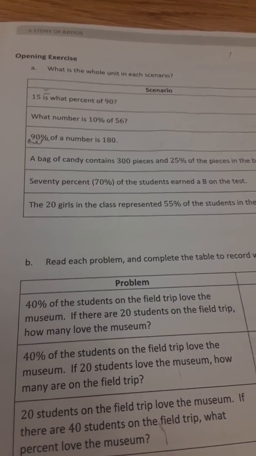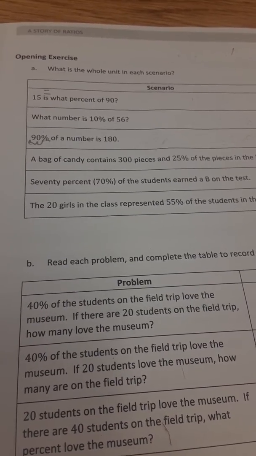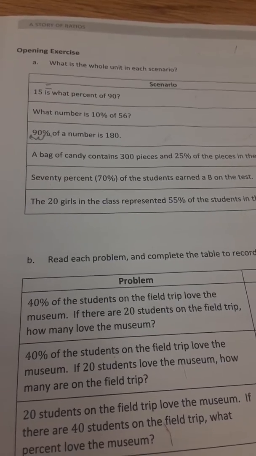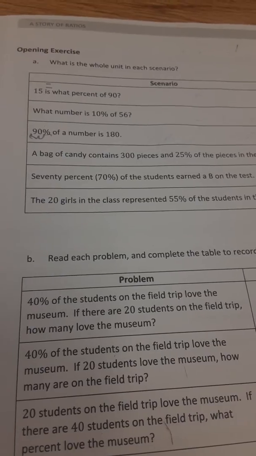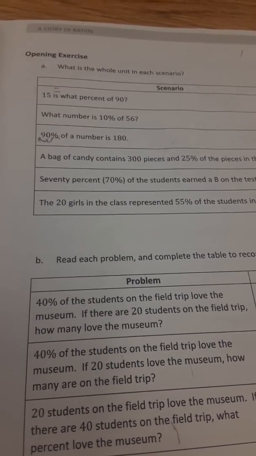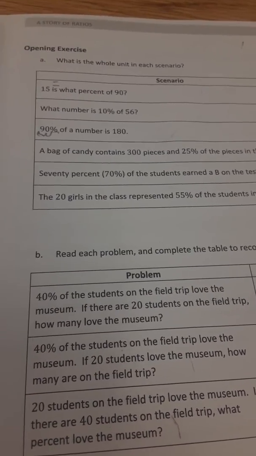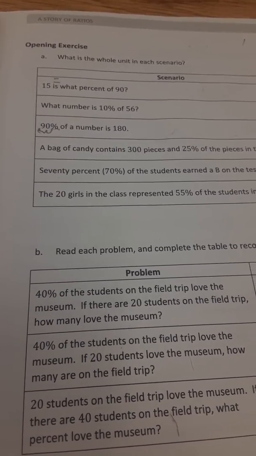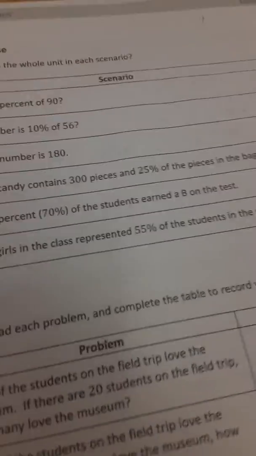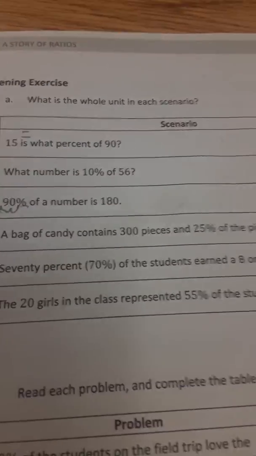So looking at these, they're trying to ask us, what is the whole unit here? So 15 is what percent of 90? We don't have to solve the problem here. They're just saying, what's the whole here? Is 15 the whole or is 90 the whole? And when we think about that, what would be the whole? Well, obviously 90. The whole is definitely going to be bigger than the part. So 90 is our whole. Pretty simple.